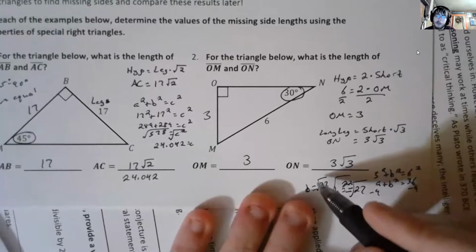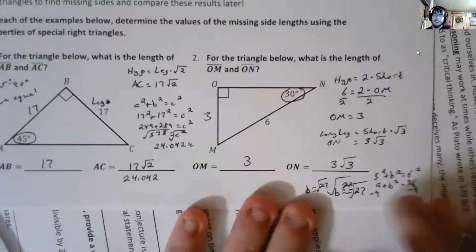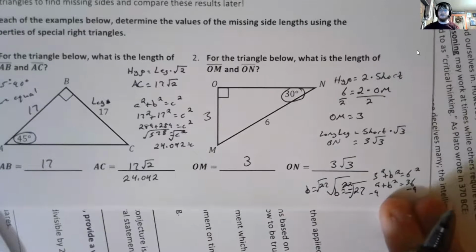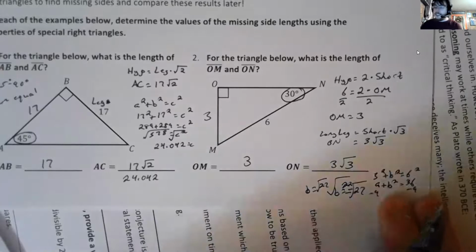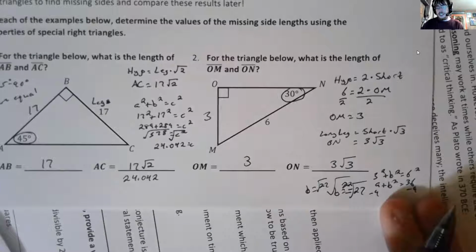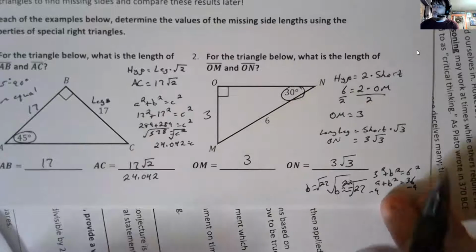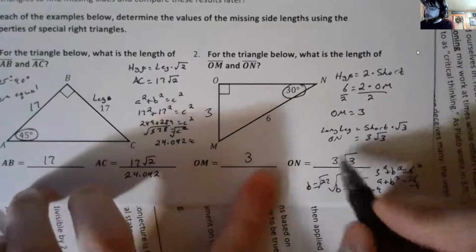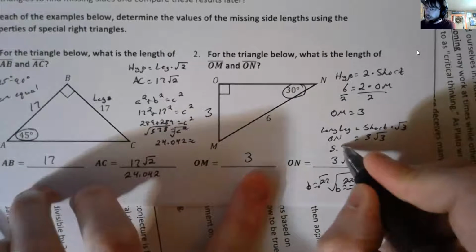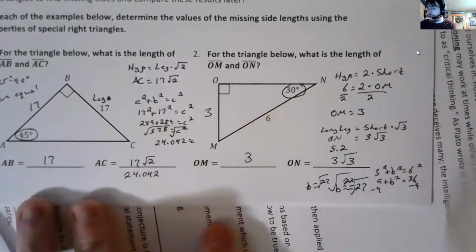And if you plug that into Desmos, those would be the exact same things. We'll come back to these in a minute because we're going to use trig later on to see if our results are identical to what we have. And I will tell you for reference that this decimal is approximately 5.2.